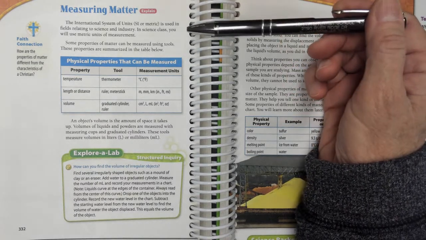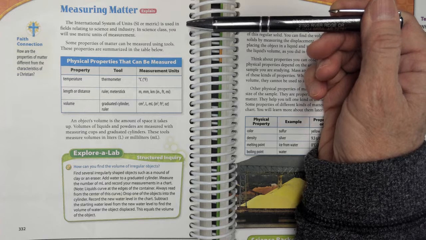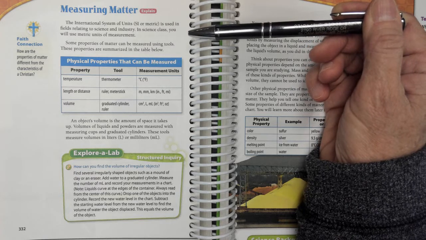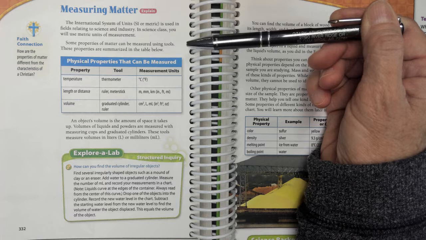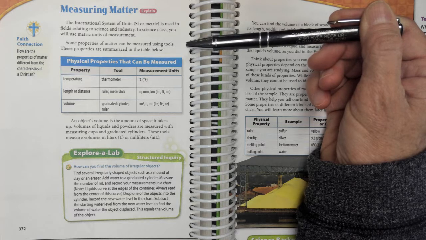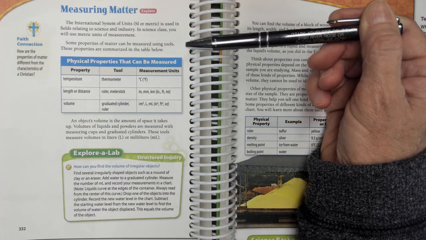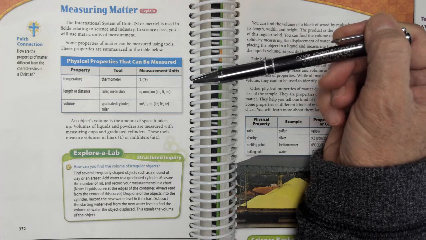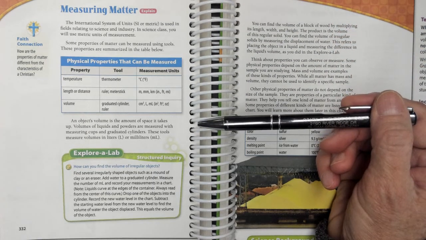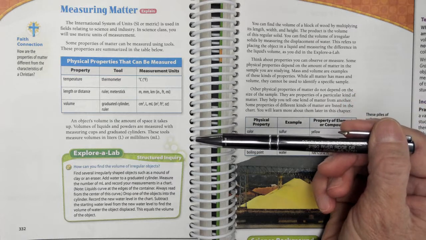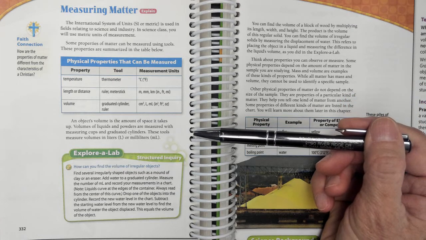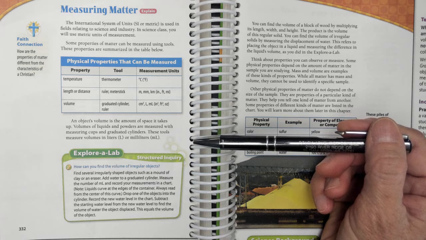Measuring matter. The International System of Units is used in fields relating to science and industry. In science class, you will use metric units of measurement. Some properties of matter can be measured using tools. These properties are summarized in the table below. You'll see those. An object's volume is the amount of space it takes up. Volumes of liquids and powders are measured with measuring cups and graduated cylinders. We'll talk a little bit about those at Zoom class.